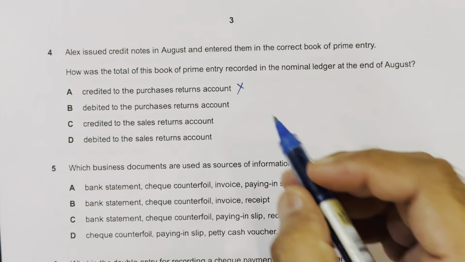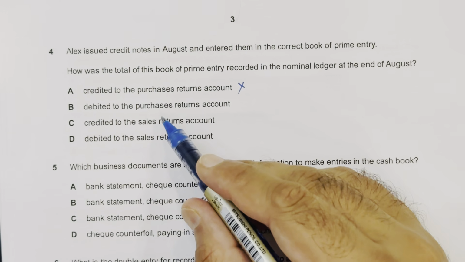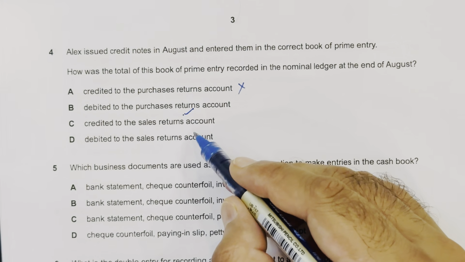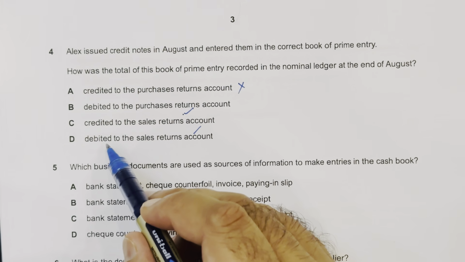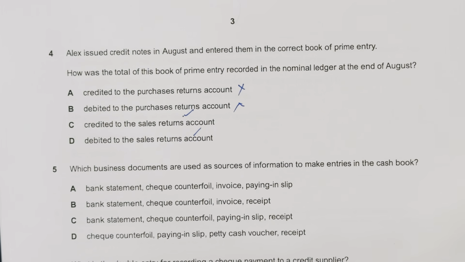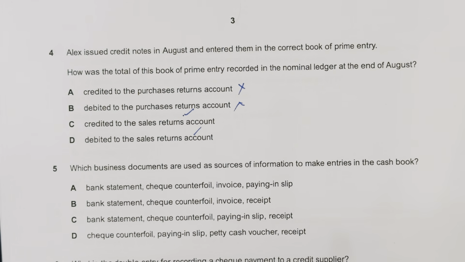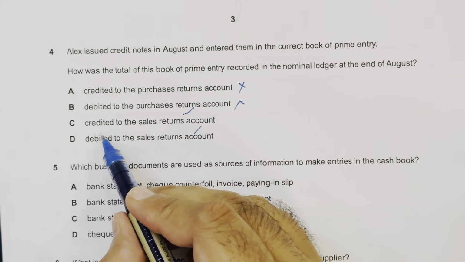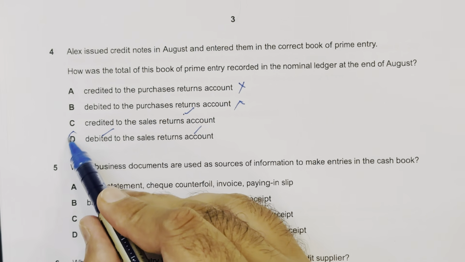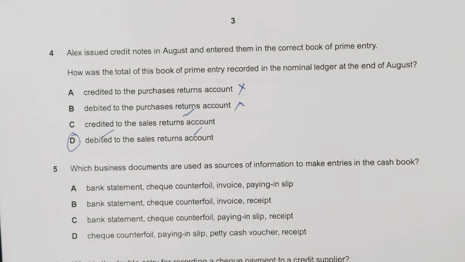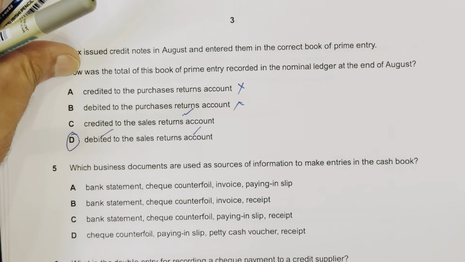It should represent only the sales returns account. Now you need to identify whether it should be credited or debited. We know that the sales returns account should be debited for issuing a credit note. So option number D is the right answer. Moving to question number 5.